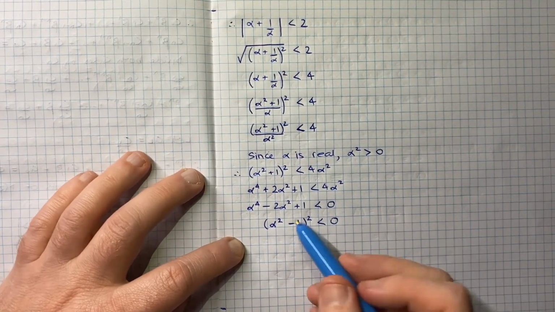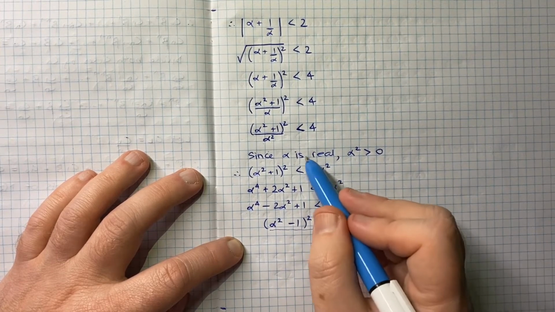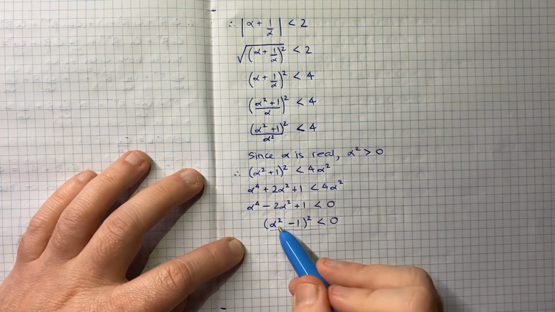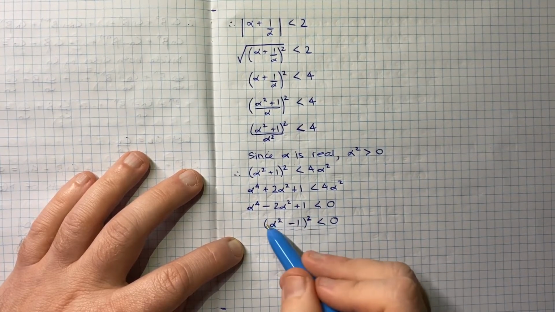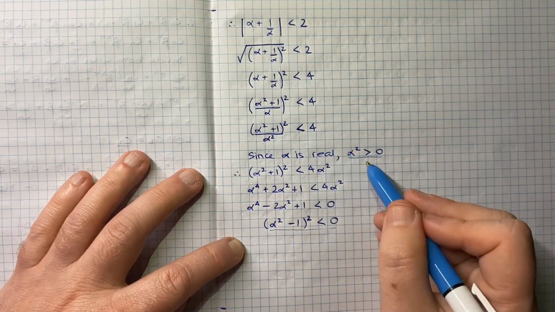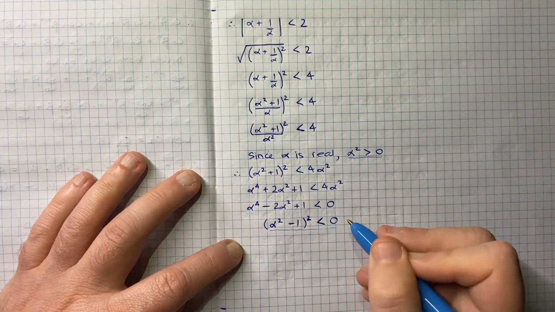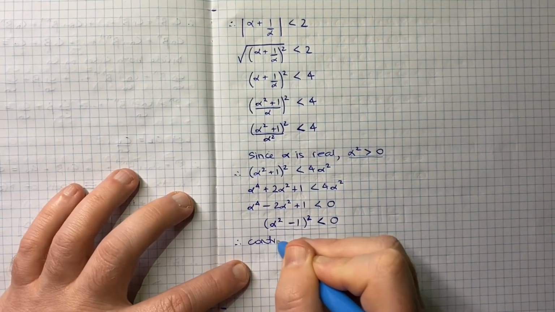And here we have it. We've come to our contradiction, because if alpha is real, as we've assumed, then alpha squared minus 1 squared, well, anything real squared has to be positive. We've just made use of that. But we're saying, no, it's negative, which is a contradiction.